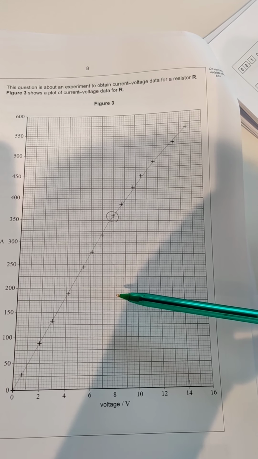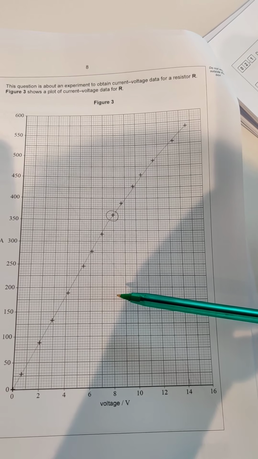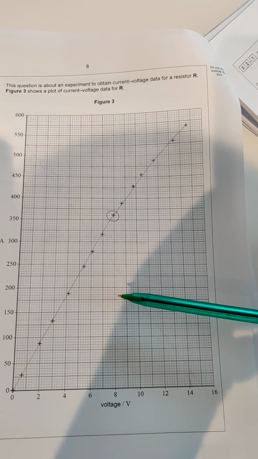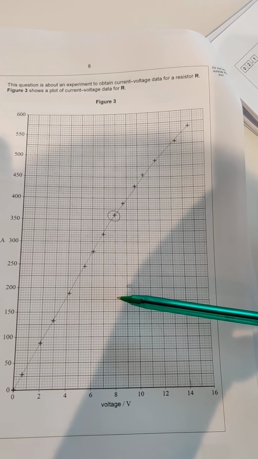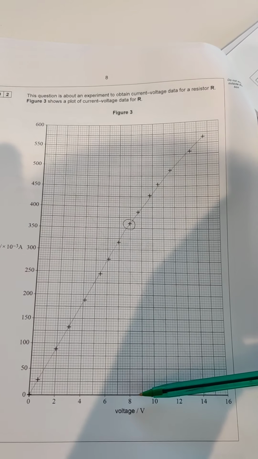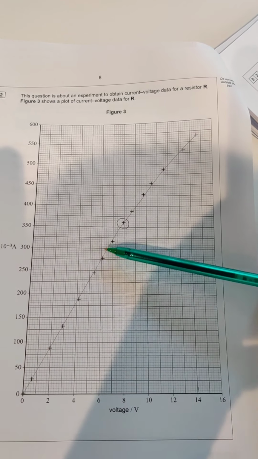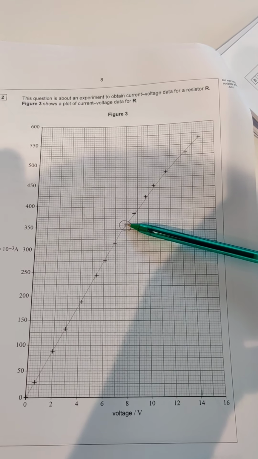The second mark is available for saying at which point, what is the greatest point at which R obeys Ohm's law? And obeying Ohm's law means the proportionality that I just mentioned, where I is proportional to V. So it's the straight line part. Now, it's a straight line up to about here.